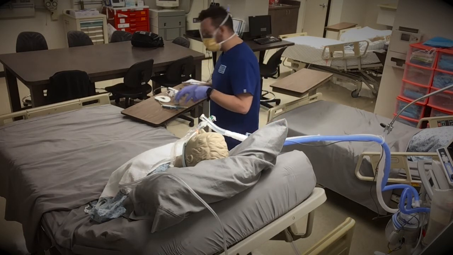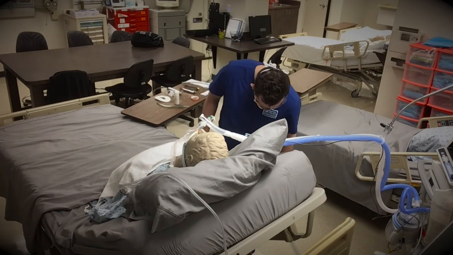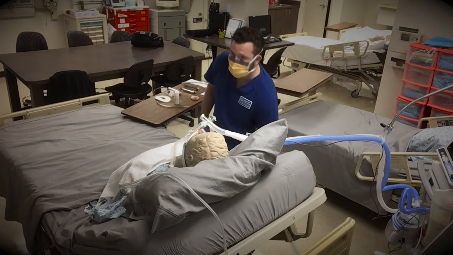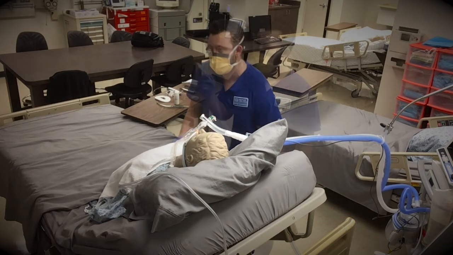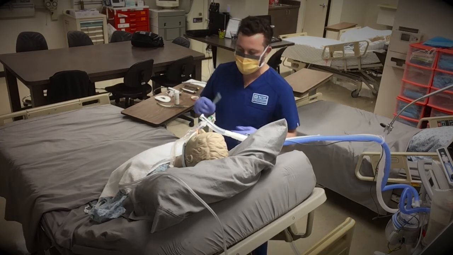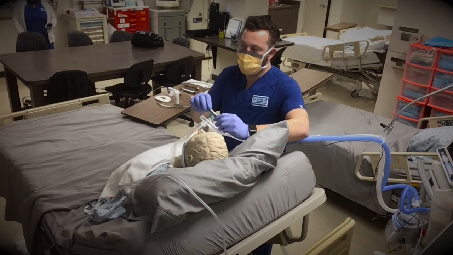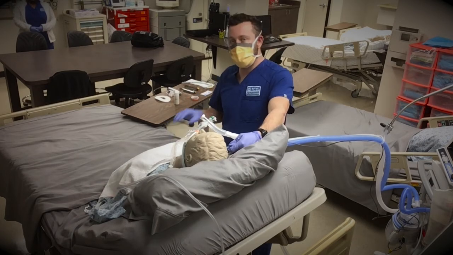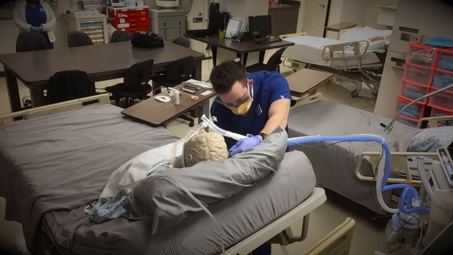we're going to deflate the cuff and do what's called a cuff leak test. The 10 ml syringe is attached to the pilot balloon. All the air is withdrawn from the cuff while the RT should listen for an audible leak around the tube.